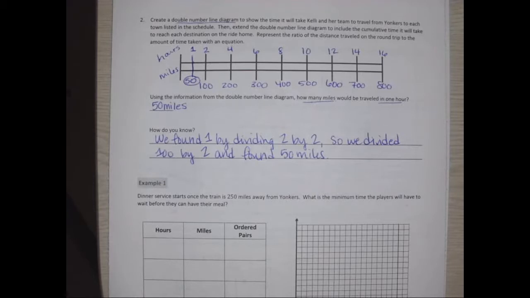Make sure you have that written down. Nope, nope, you're working.